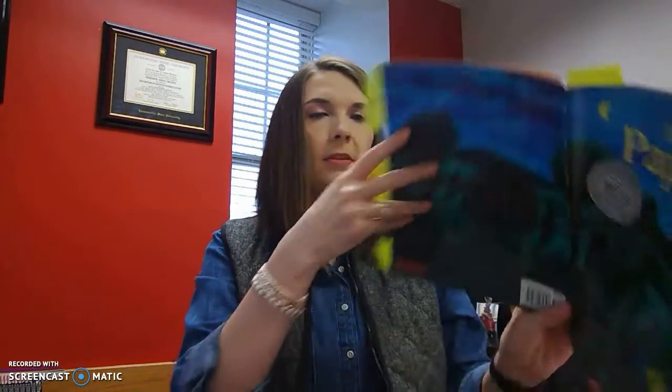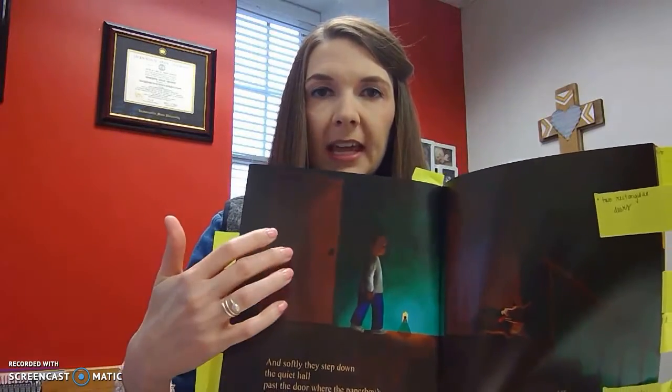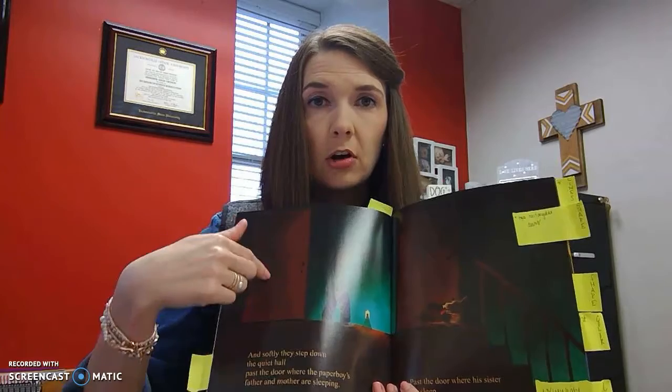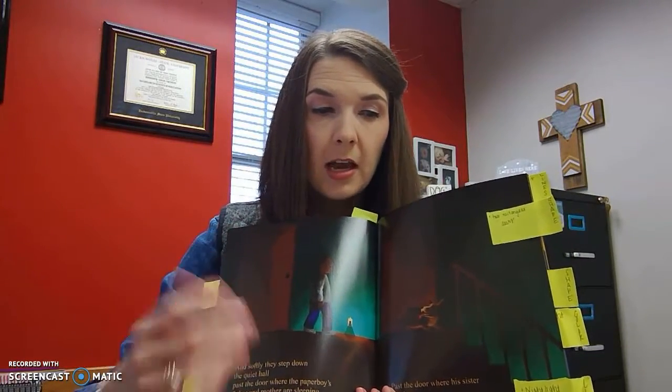Let me flip to this page. I do have this marked, so I don't have to search for it all the time. You can talk about some of the shapes in your book. On this page, it is very obvious that the shapes in this book are rectangles, okay? These two doors are rectangles, and he's using rectangles throughout this story.